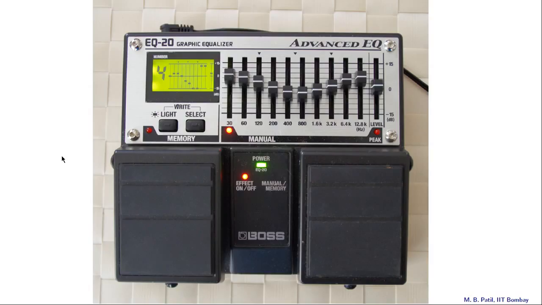This is a graphic equalizer, and this picture is taken from the internet, but we should clarify that it's not a commercial advertisement. Now these are those narrowband filters that we mentioned in the last slide. This one is centered around 30 Hertz. This one is centered around 60 Hertz, 120, 200, etc. all the way up to 12.8 kilohertz. So this covers more or less the frequencies that we can hear.